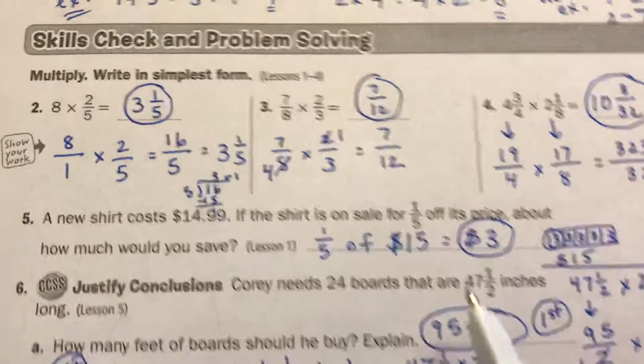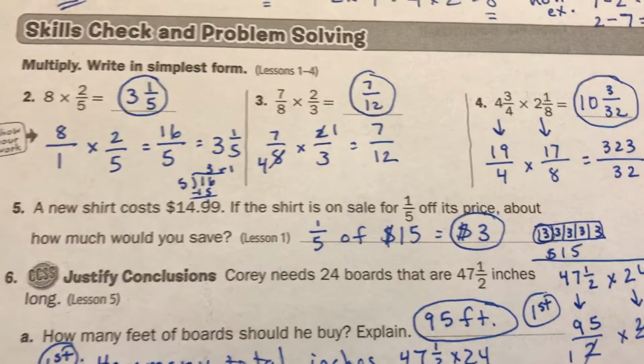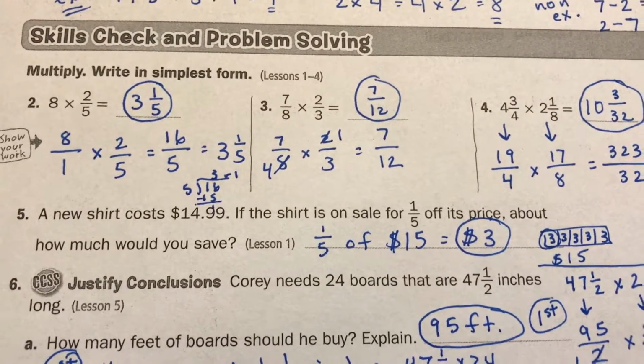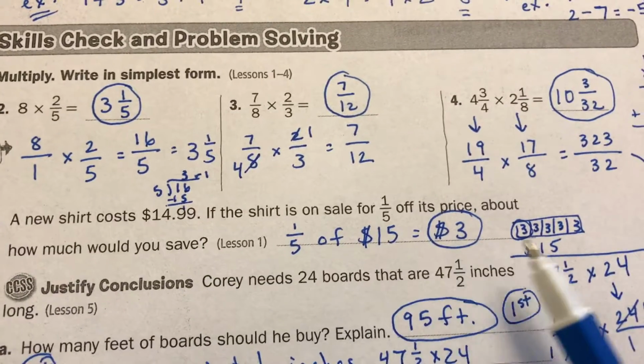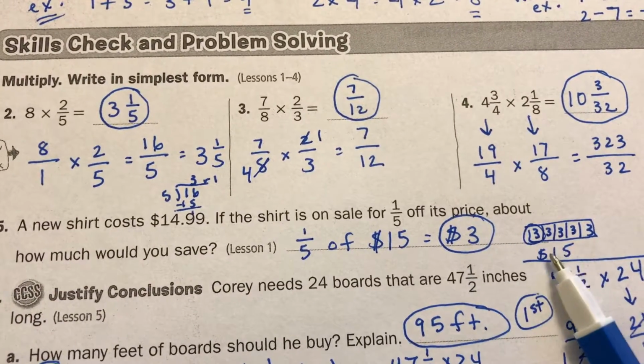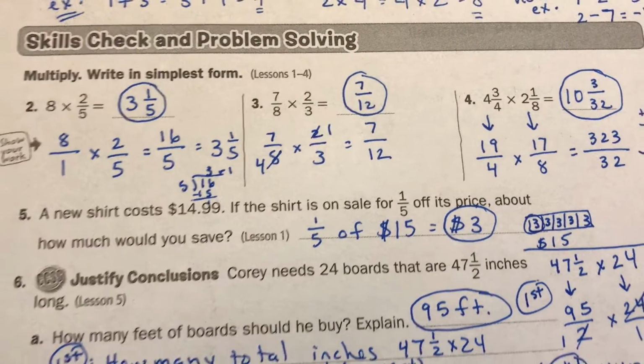Number 5, a new shirt costs $14.99. If it's on sale for a fifth of its price, about how much? So make this a compatible number to 5. 1/5 of 15 would be $3 because you divide 15 by 5 and 1/5 is $3.